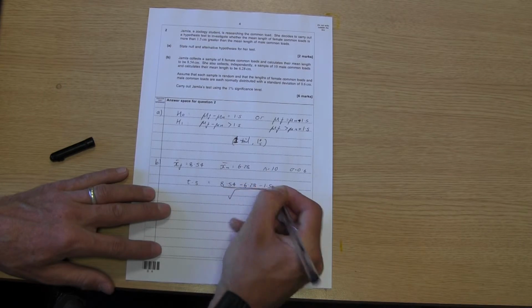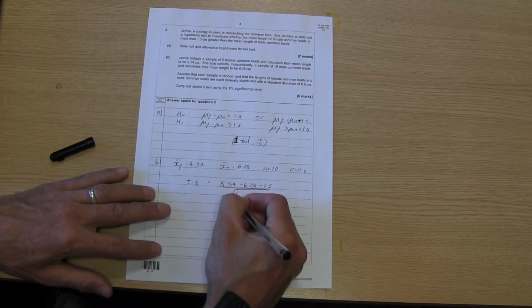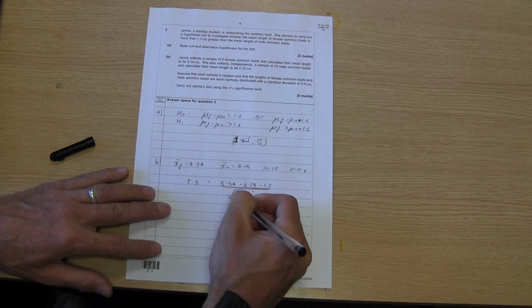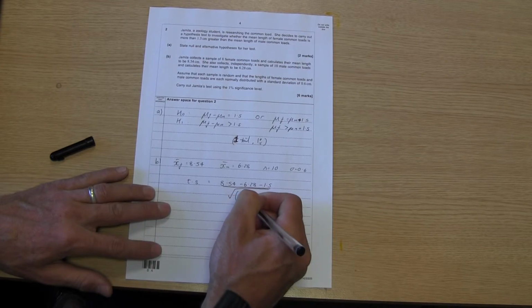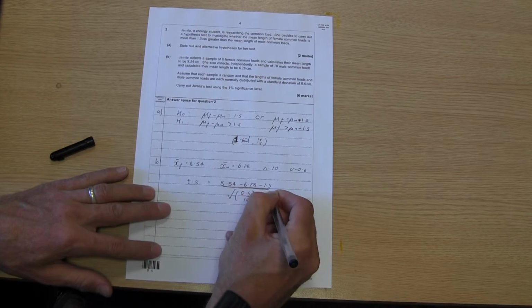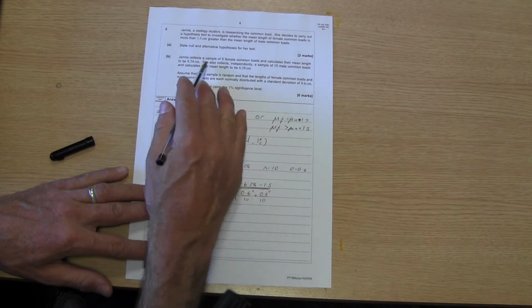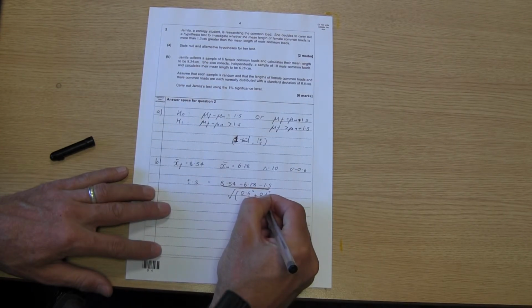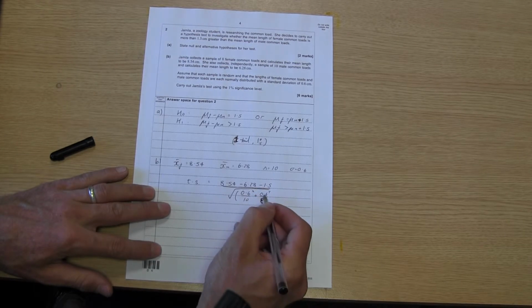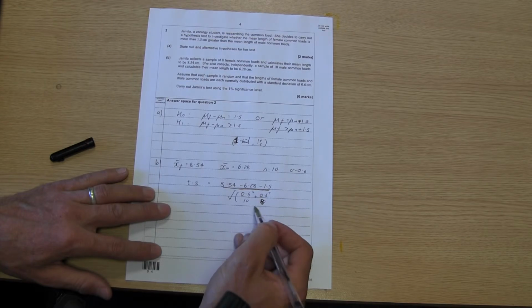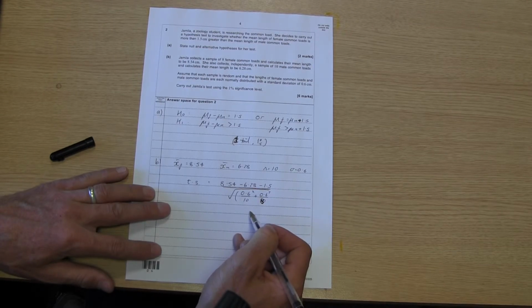Underneath is the square root of the sigma value, the standard deviation, 0.6 squared over 10, because I've got 10 males, plus 0.6 squared over 8. I beg your pardon, just looking back here, it was 8 female toads. So for the males it was 0.6 squared over 10, for the females it was 8. And having that different number of values there doesn't affect the test at all.